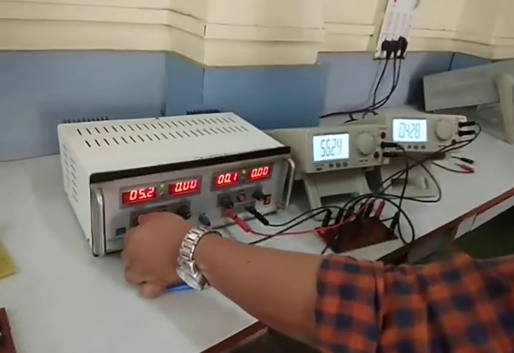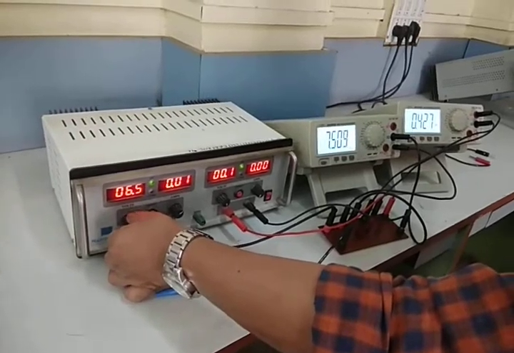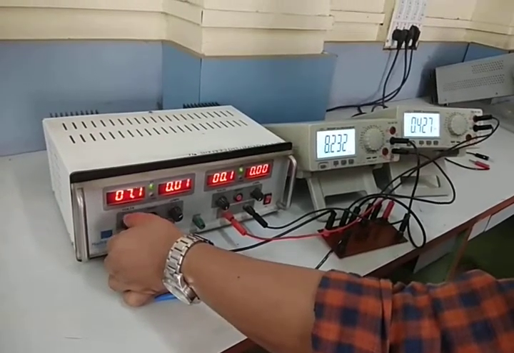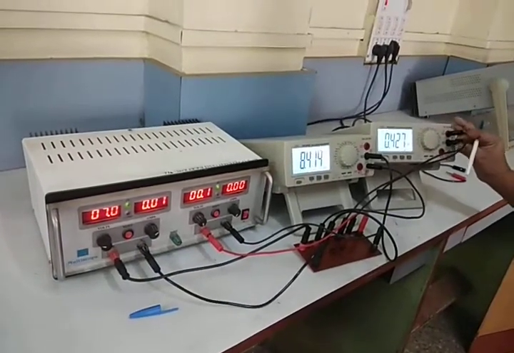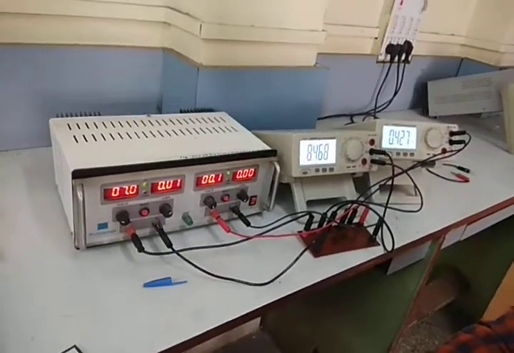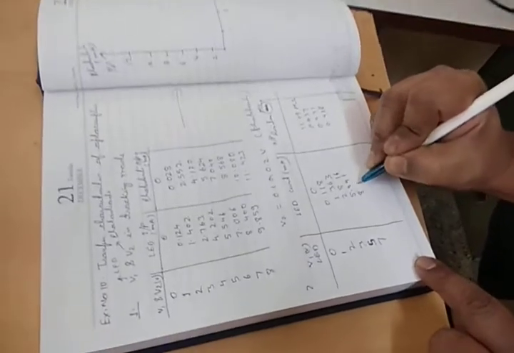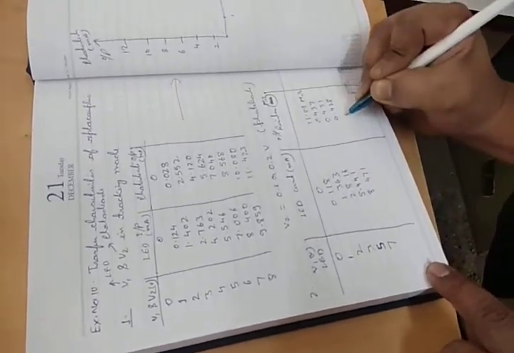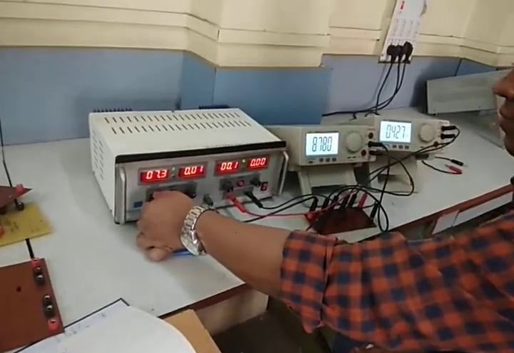It is not increasing much, so we will go to 7 volt. We will give some higher voltage. Okay, at 7 volt the current is 8.471 milliampere and it is 4.27 mega ohm. Still it is not responding well. Let's move to 9.